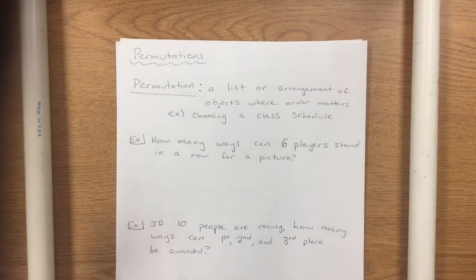When you're thinking about making a class schedule, the order really matters because you can't have the same class during second hour. That just would be silly. You can't go to two classes at once. So the same thing happens with lots of other things in life. So that's where permutations come into play in math.